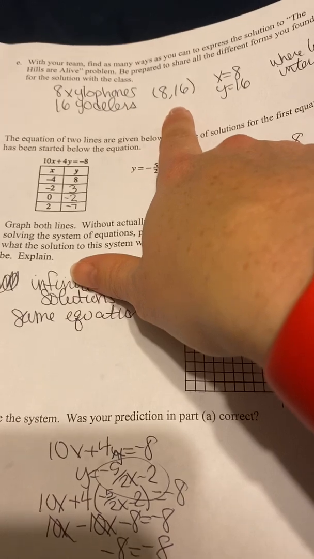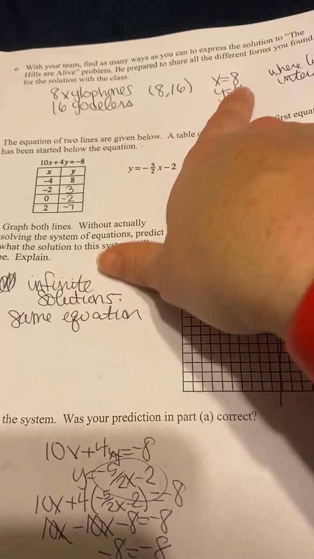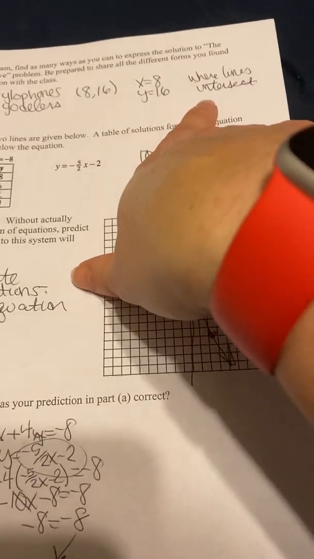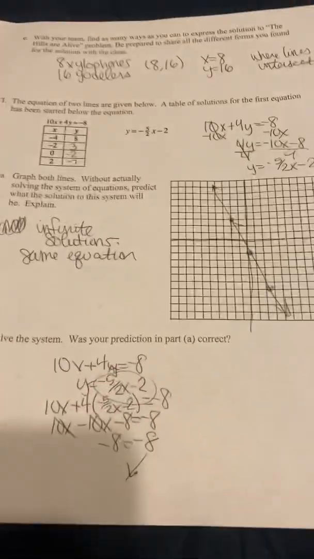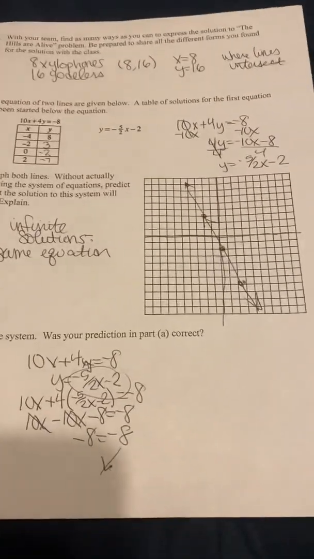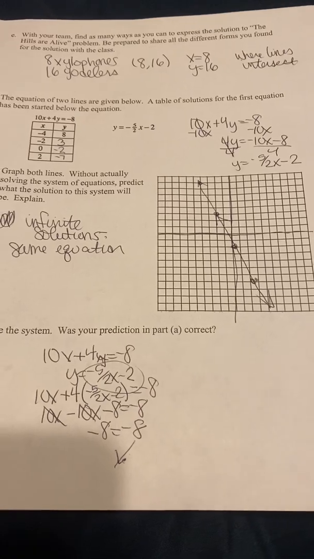You could use an ordered pair. You could make x equal 8, y equals 16, or you could say where the lines intersect. I will be looking at your responses to see if you thought of any other way to represent it.